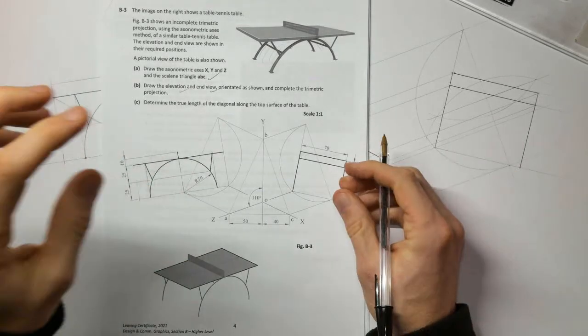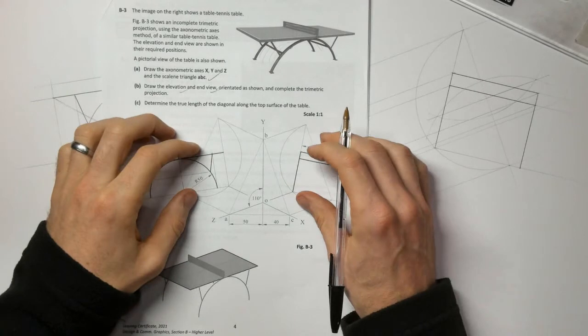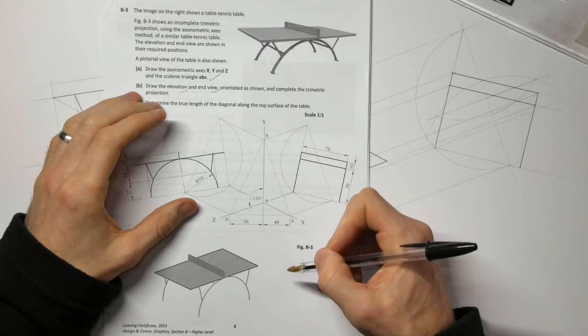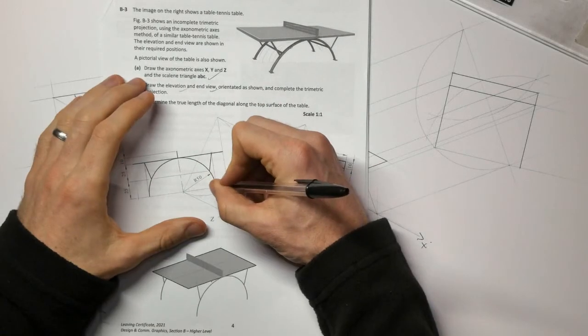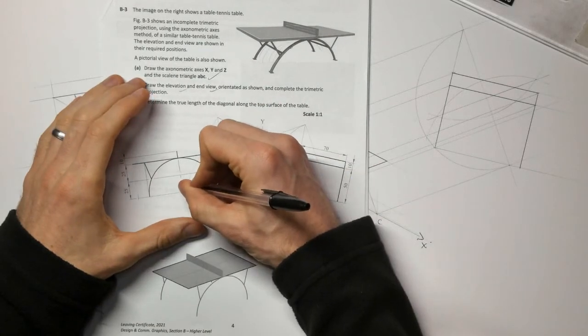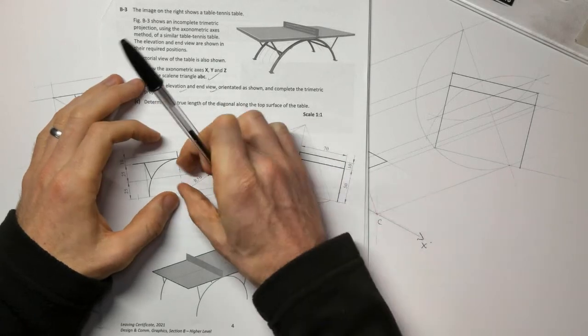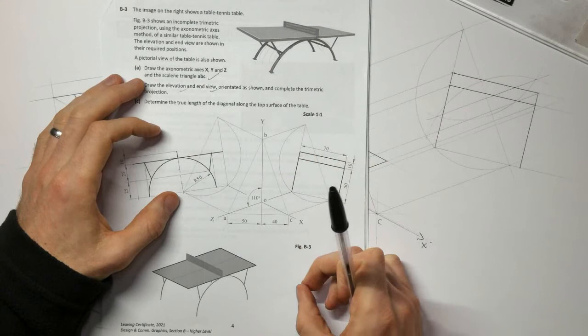End elevation and elevation both have something in common, and that is heights. Heights are common between them. So I am going to take distances going up vertically along that axis, and I'll use those same distances over here to find the corresponding points.